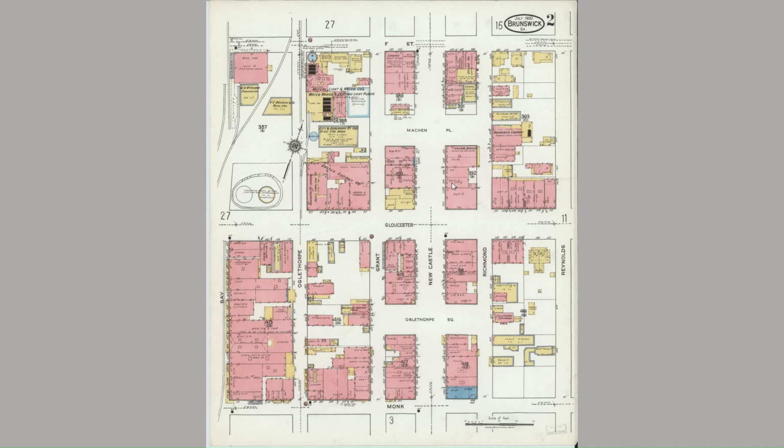Usually, whenever you look at one of these maps, you'll see that the colors pink and yellow dominate. And that's because the color pink represents, if you look at the key, stone and brick, buildings made of stone and brick, while yellow normally represents wood or wood frame construction.